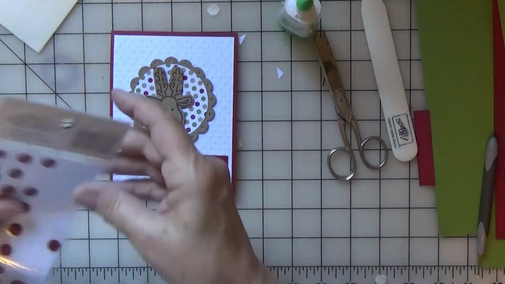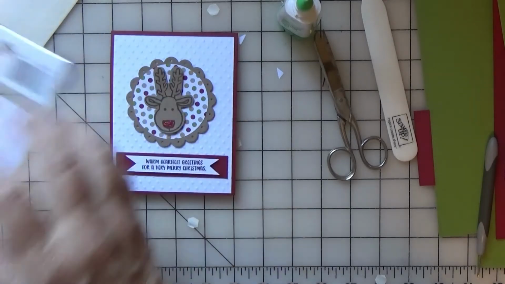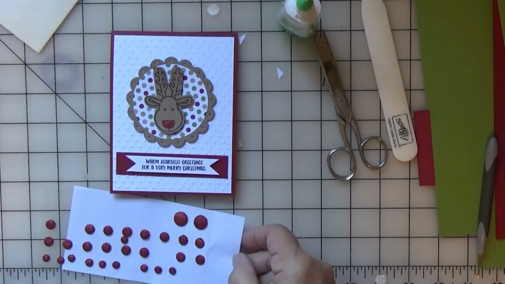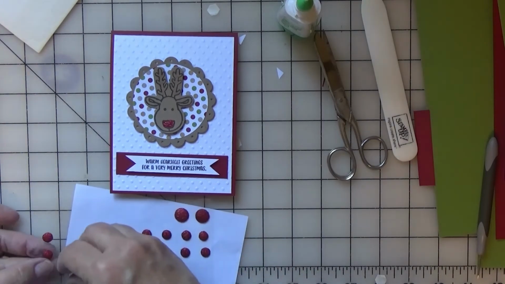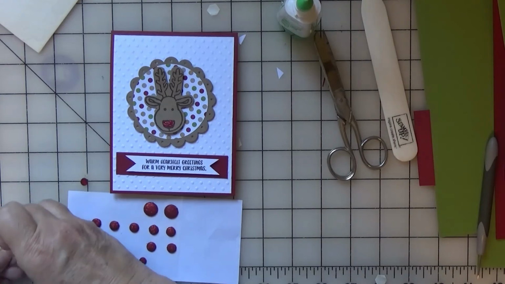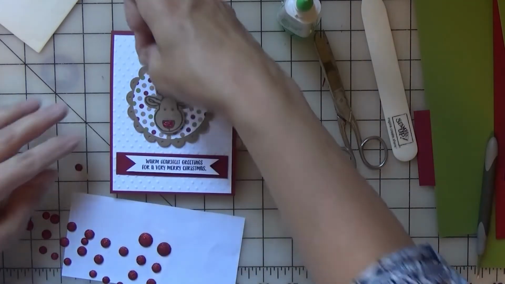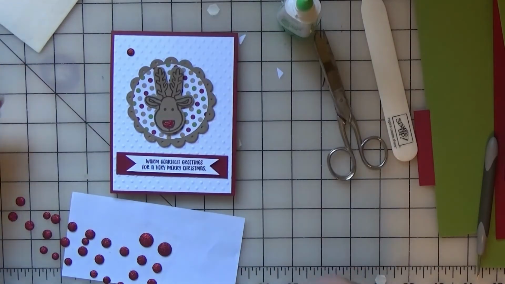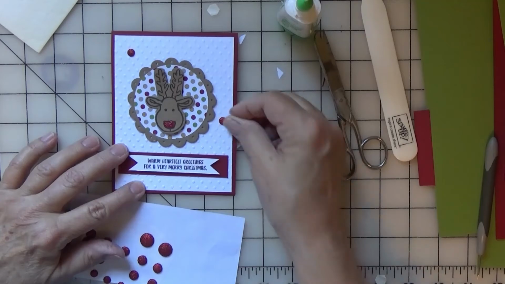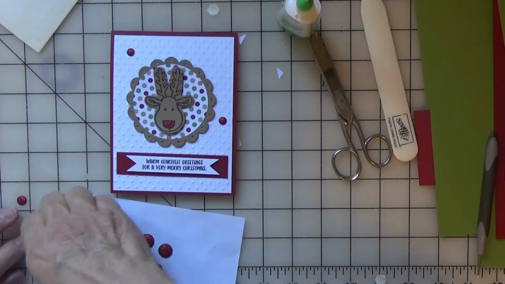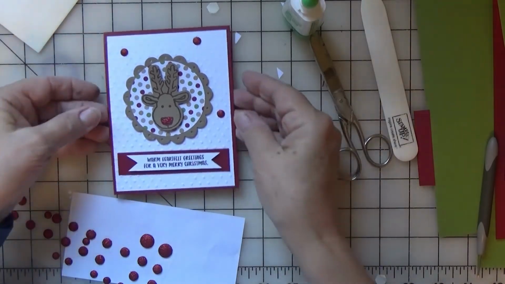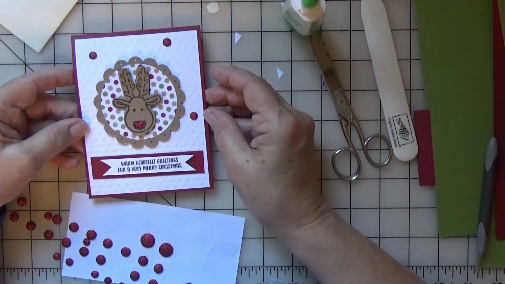I have some red dots here. I think these might be too big. Just random. See, these are kind of big. Let's see. And it's usually rule of 3. If you put one, then maybe I'll put one over here, and one sort of up there. And if you don't like them, you can always take them off before they really stick. So there we have it.